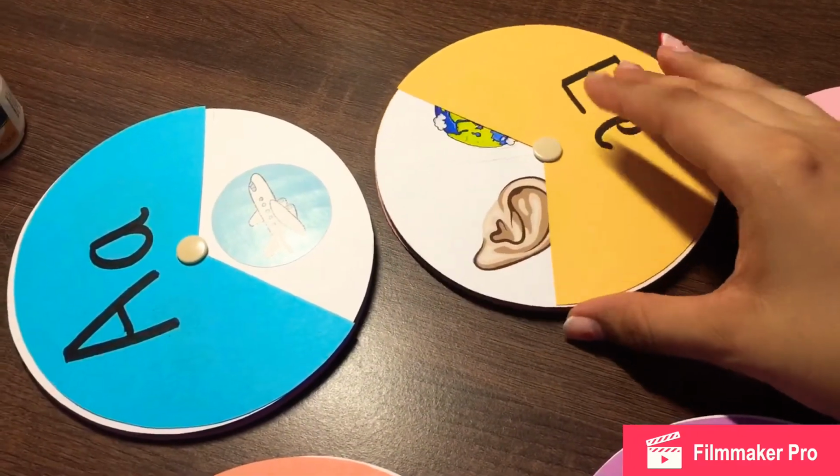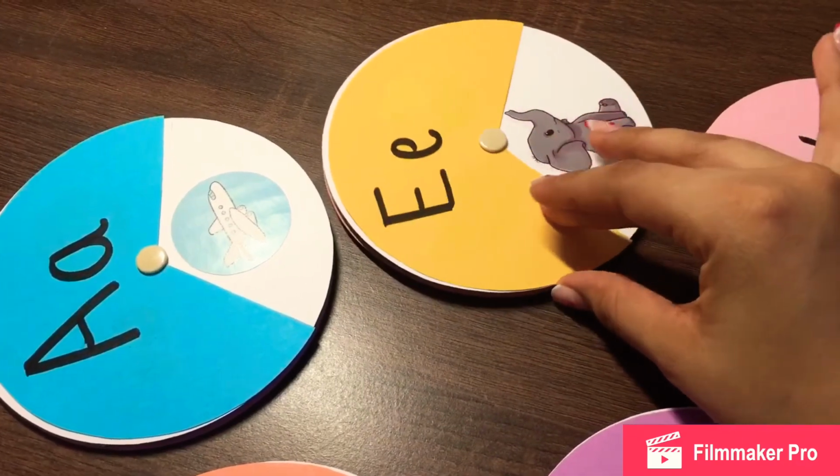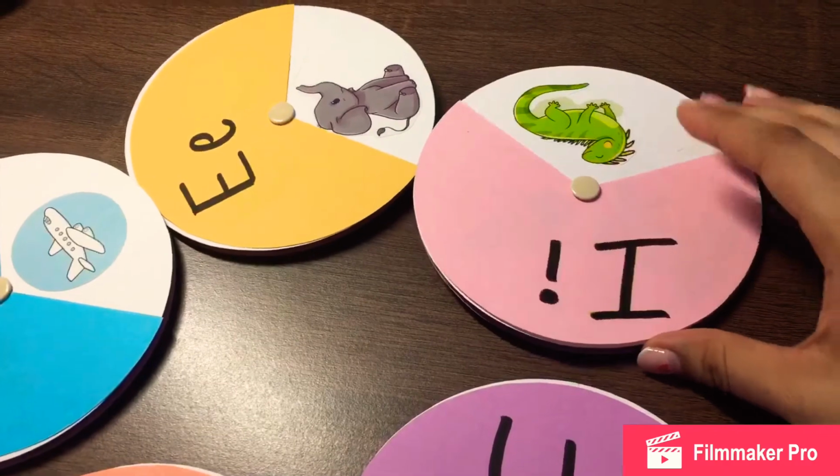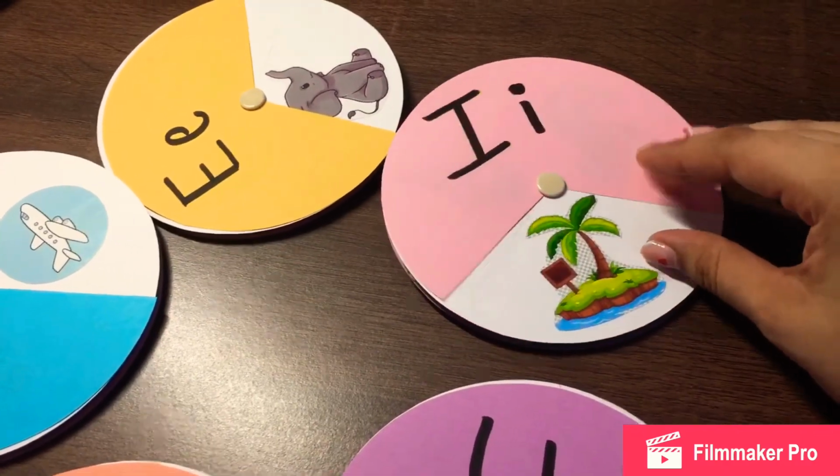And this one, earth, elephant, iguana, and the last one, island.